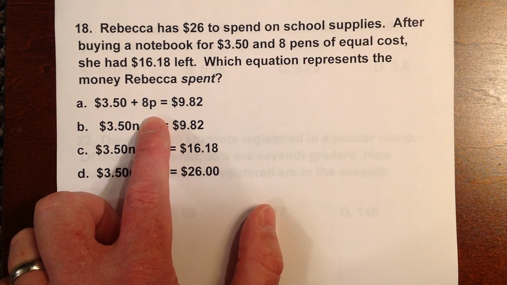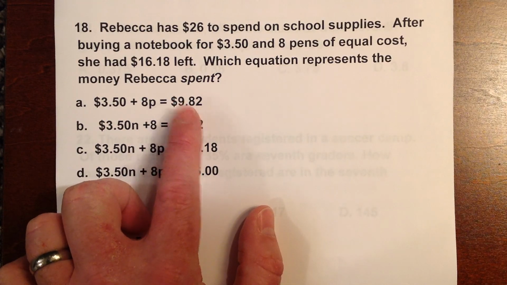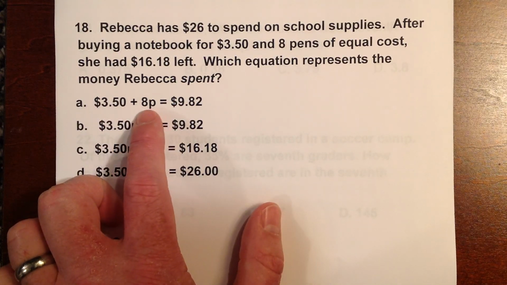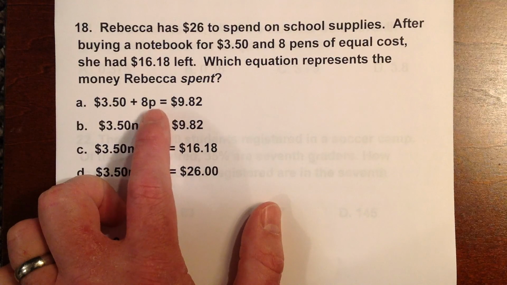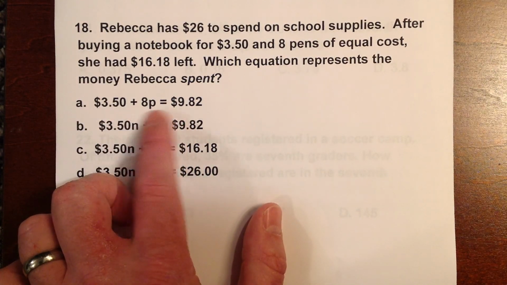Because if you subtract $16.18 from $26, you'll get $9.18, which is basically how much she spent. And what we're saying is $3.50 plus 8 pens times the price of each pen gives us that amount. I don't like the way this is worded, so I'm going to give you another problem like this.